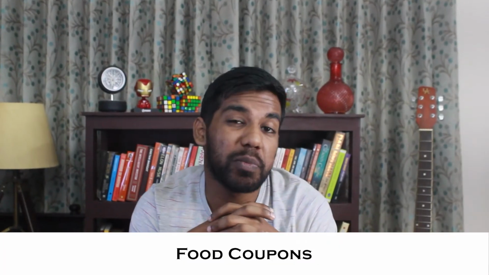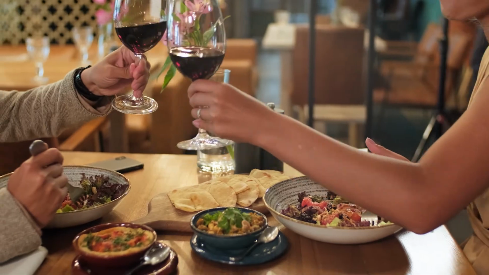Your employer might provide you with meal coupons such as Sodexo or food card. This meal coupon is calculated as 50 rupees per meal, 2 meals per day, 22 working days per month, that is 12 months per year, which amounts to 26,400 annually. This amount of 26,400 is completely tax-free.